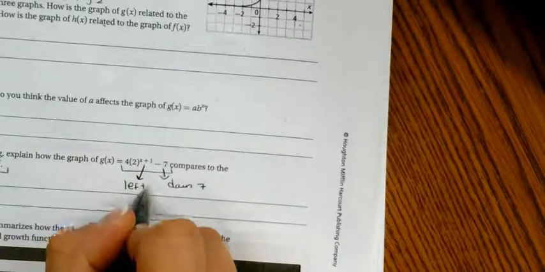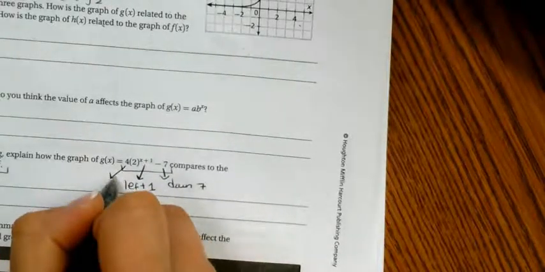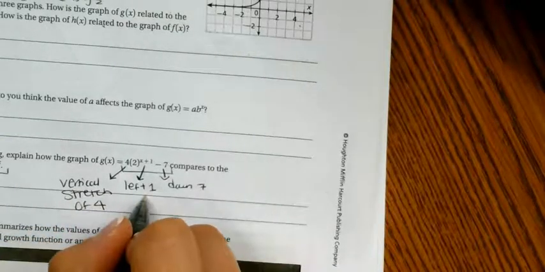Left 1. What's the 4 out front do? Stretch or shrink? So it has a vertical stretch of 4. It's being shifted left 1, down 7, compared to the parent function. Make sense?